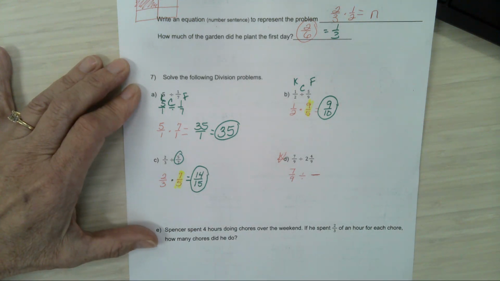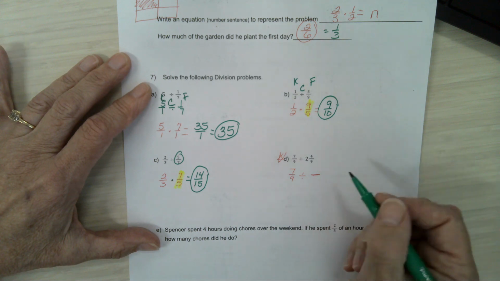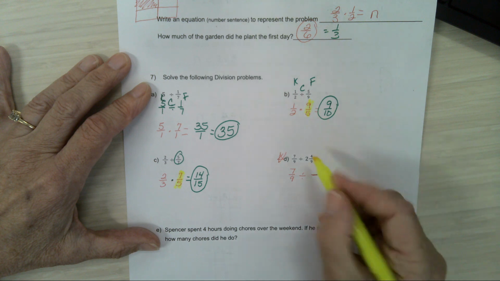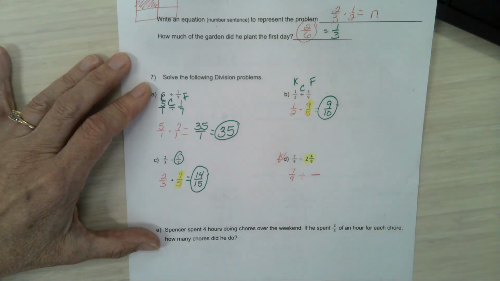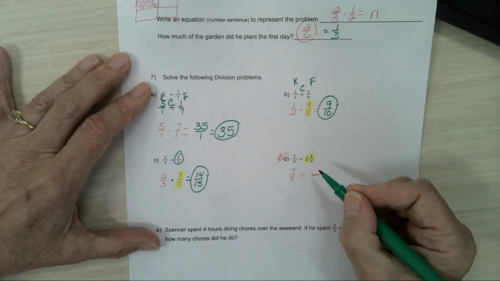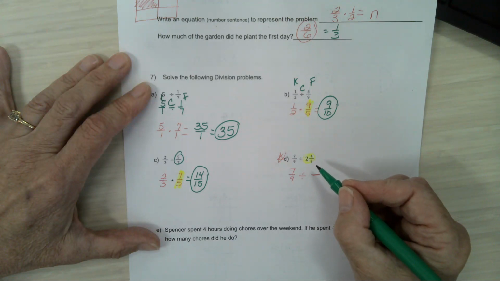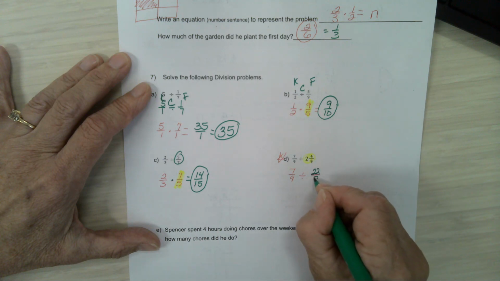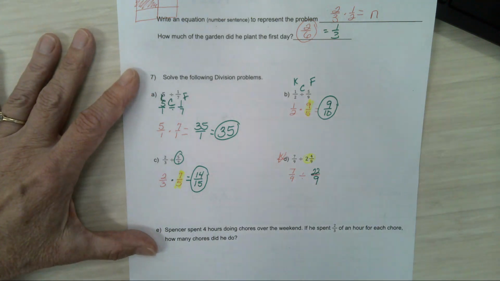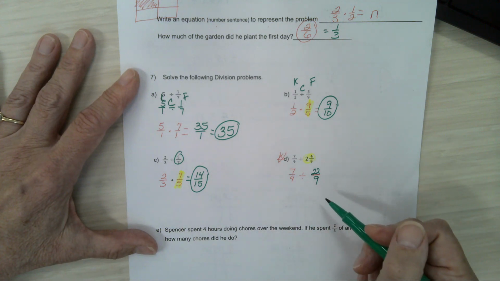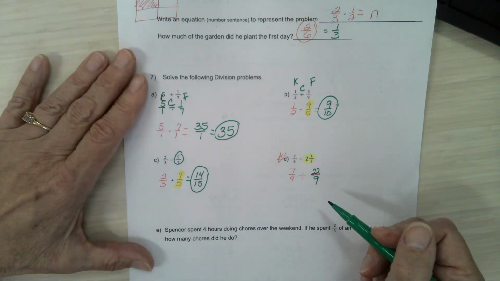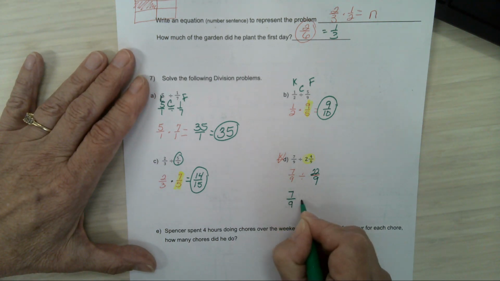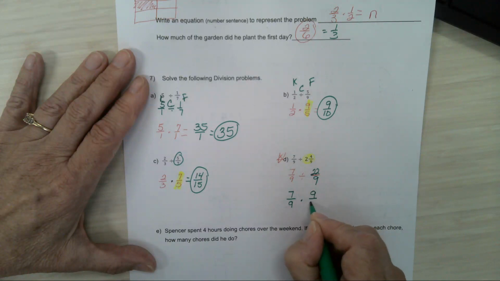Let's do letter D. In letter D, you're going to have 7/9 divided by, you have to change that to an improper fraction. 9 times 2 is 18, plus 4 is 22 over 9. Question, did you have a question? Okay. Is that what you got, was 22/9? Good. I thought maybe I made a mistake, but I'm still okay. Good. Now, don't forget to keep, change, and flip, or do the reciprocal.